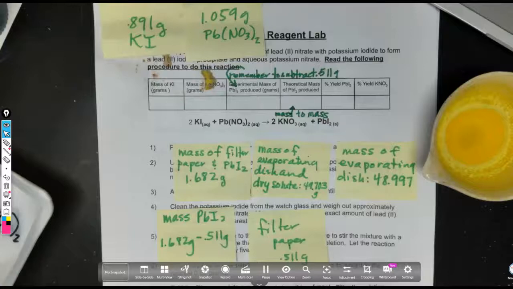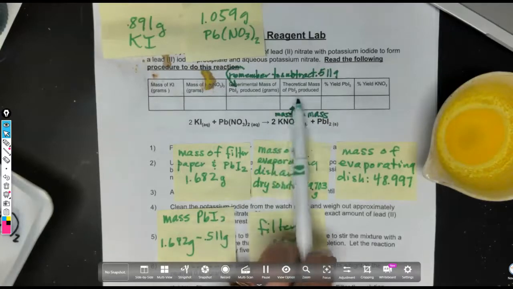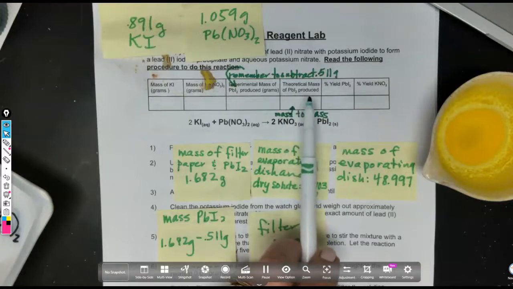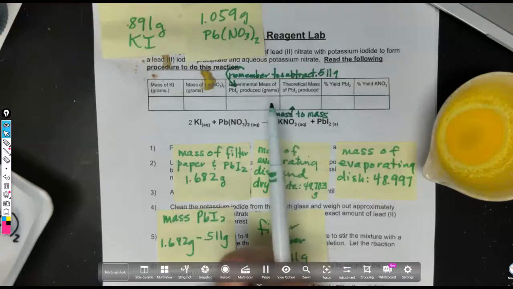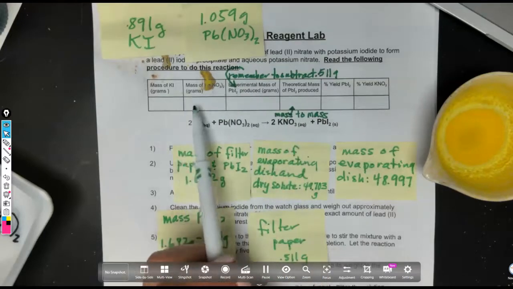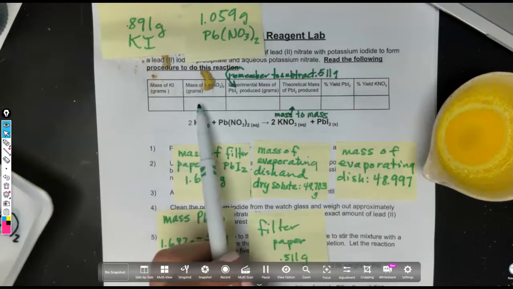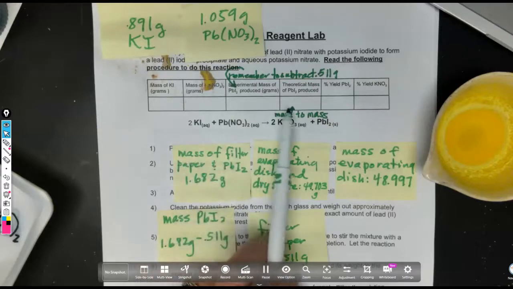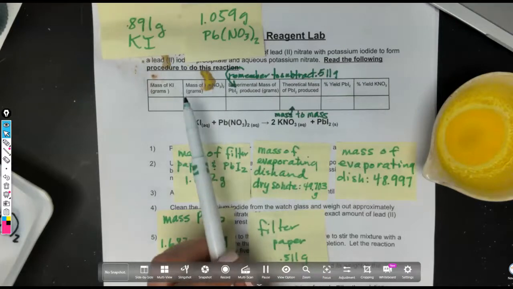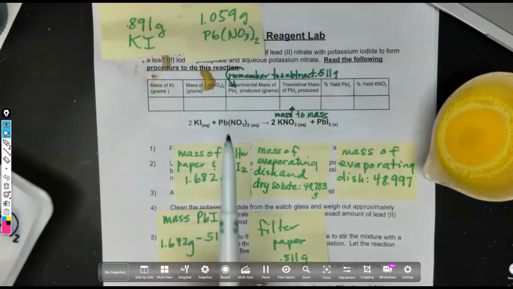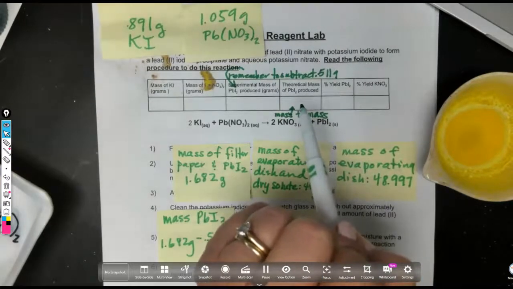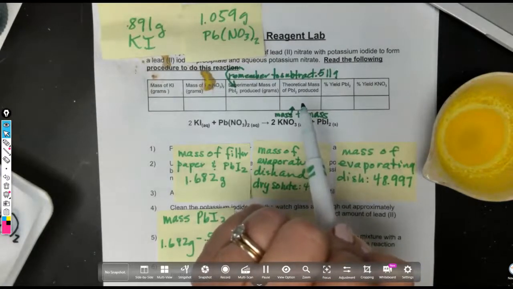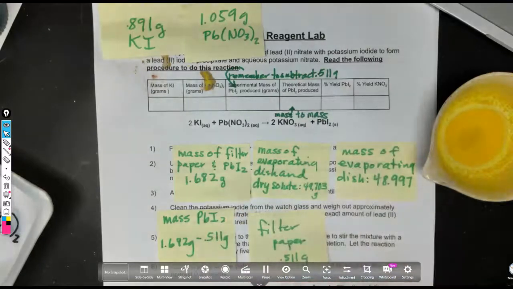To finish this laboratory, we are going to need to first calculate a theoretical mass of PbI2 produced. Remember, we have a limiting reactant situation. In other words, whichever one of these two reactants in a mass-to-mass problem makes less PbI2, that one is our limiting reactant. So once we've determined which theoretical mass is less, that's going to be the actual theoretical mass we're expecting to see.